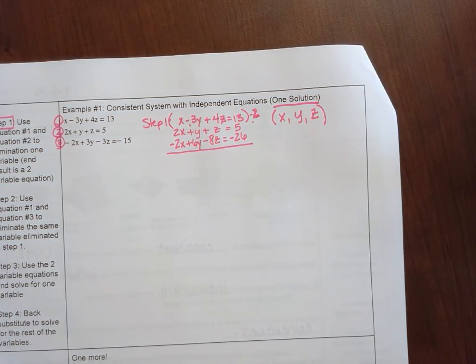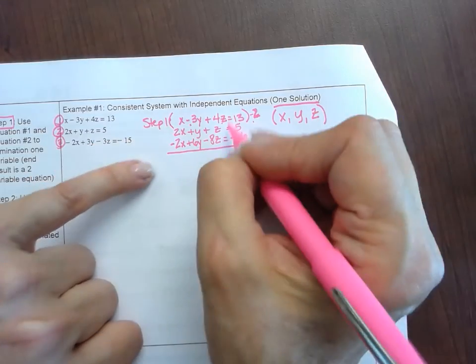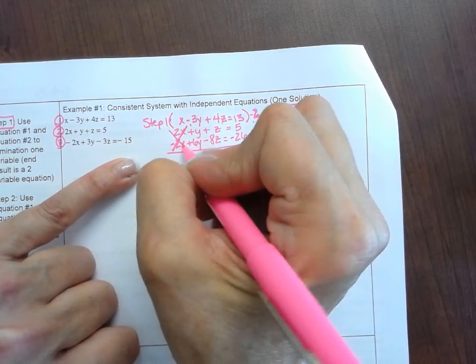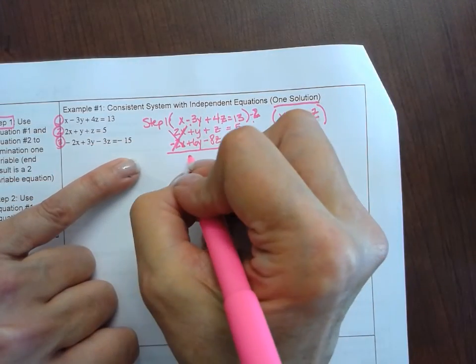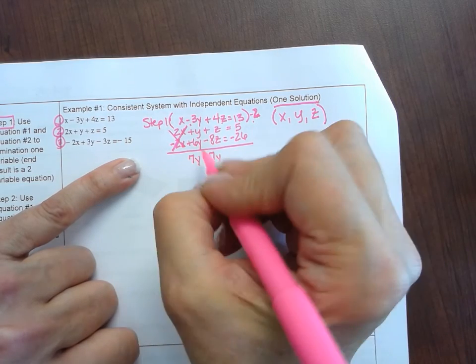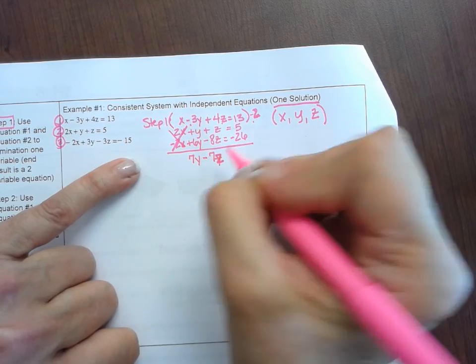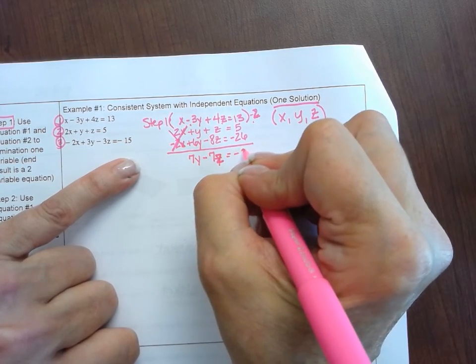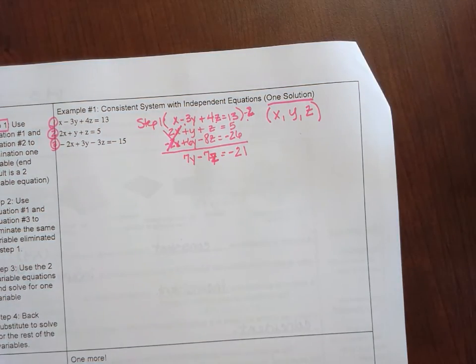Do we agree with those? Now, elimination, just like we did with the 2 by 2. When I add the two together, my x's cross out, and I get 7y minus 7z is equal to negative 21. Good so far?